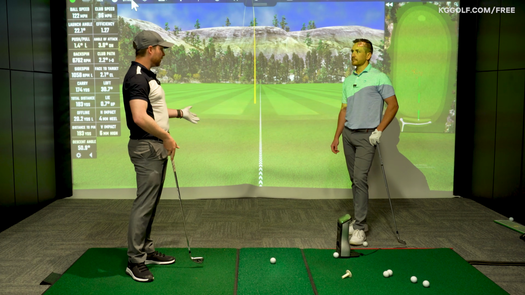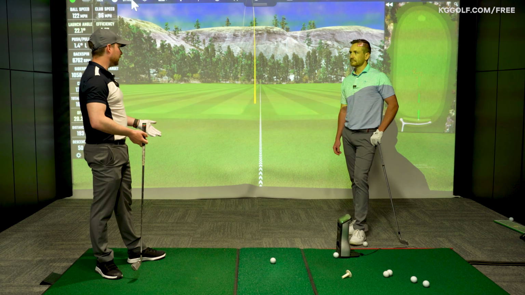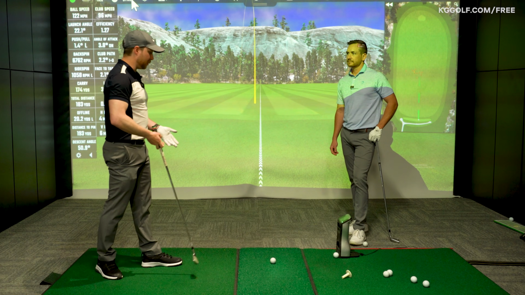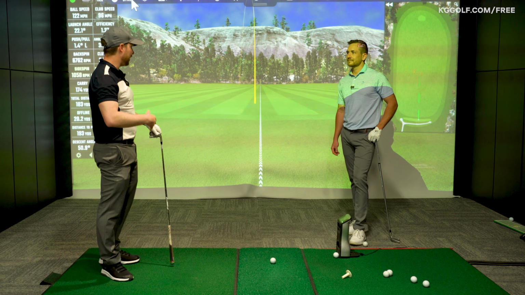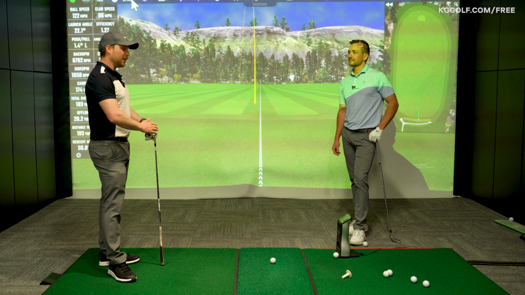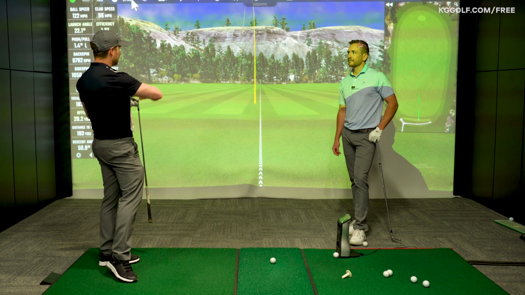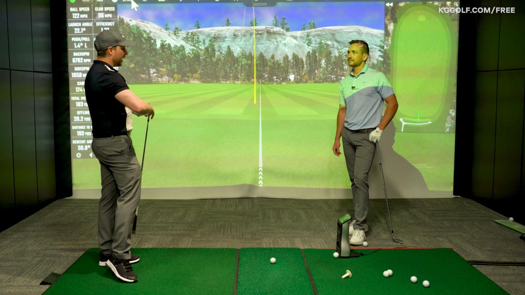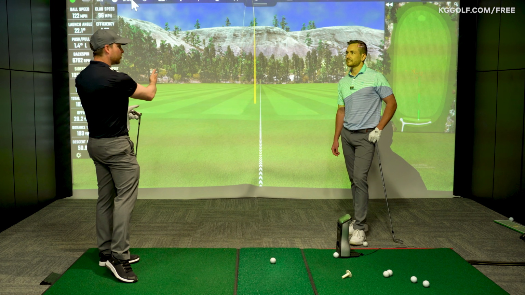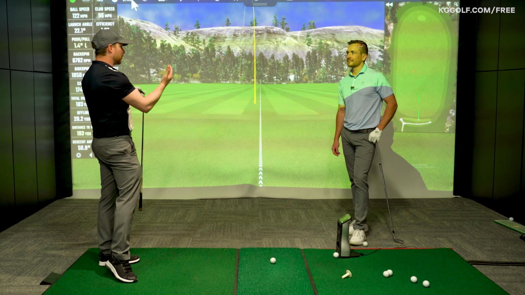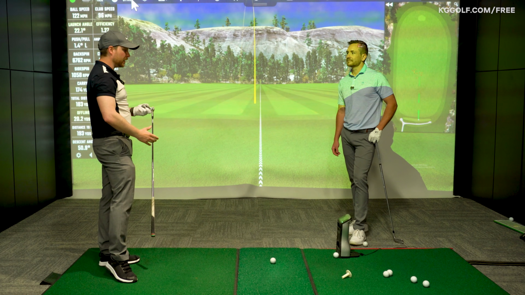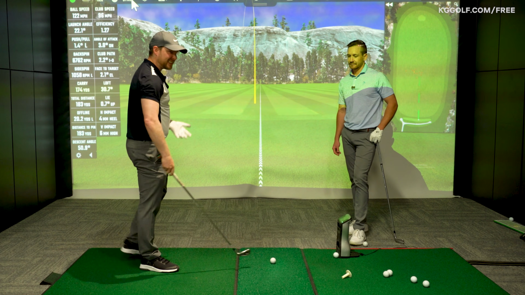So intentionally hitting bad shots gives you better feel. I know this is really weird for a lot of people listening, like an instructor telling you to hit bad shots intentionally, but I've actually done studies on this where I get players to hit right and left, and then I take another group and I get them to only hit straight. And the ones who hit right and left improve faster. Yeah. So this is a really valuable drill for those who are a little skeptical about it.